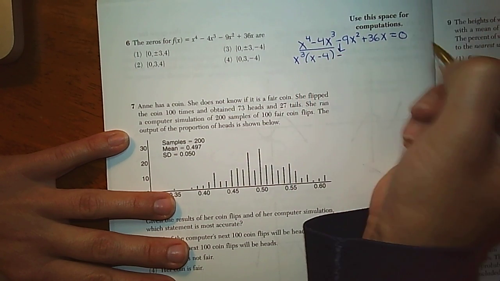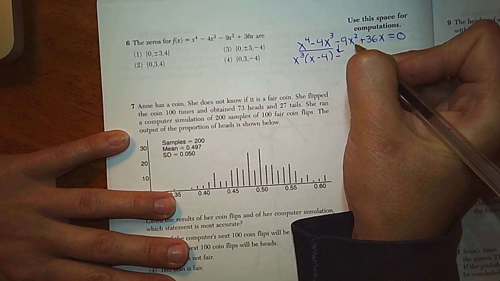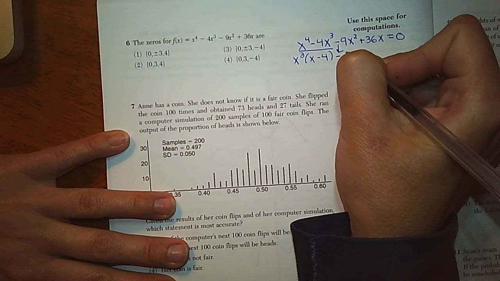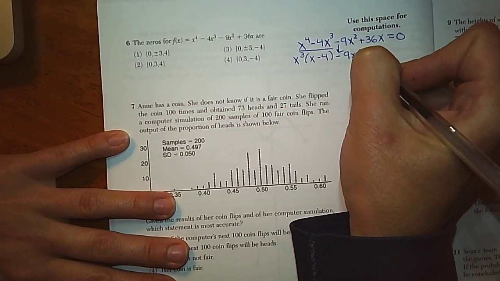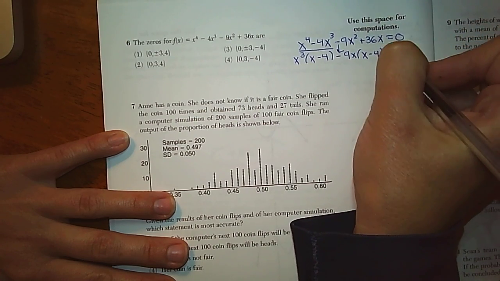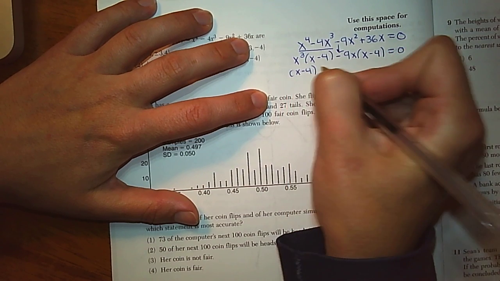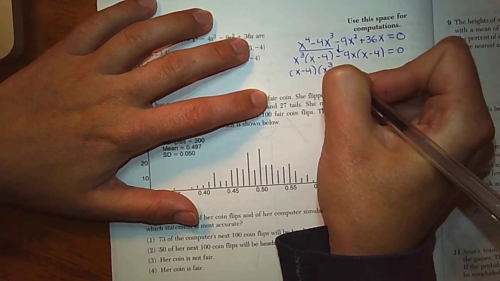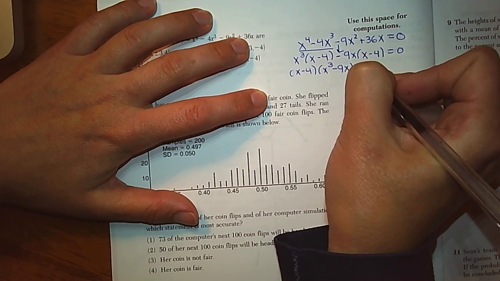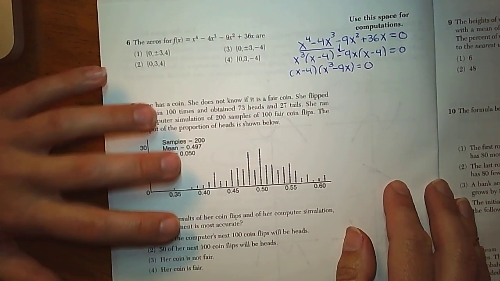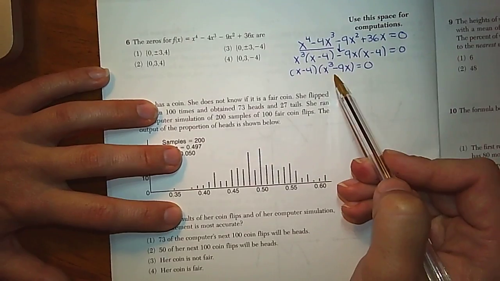Bring down the minus in the middle. We can pull out a 9x here. And that makes x minus 4 equals 0. So we're left over with x minus 4, x cubed minus 9x equals 0. Well, this guy can still be factored, right?